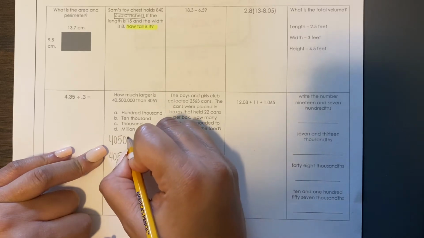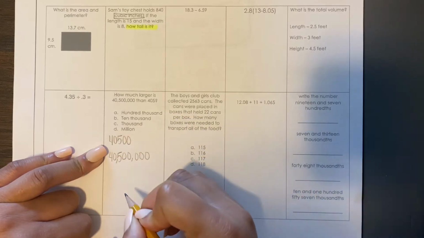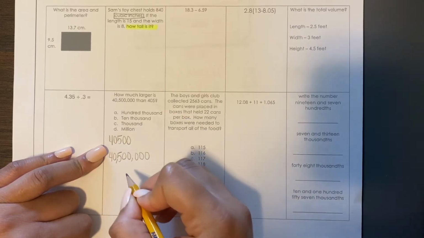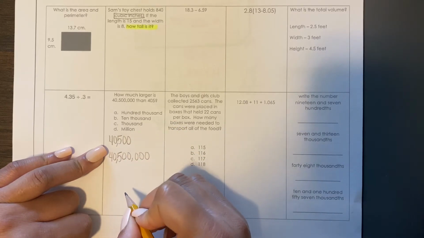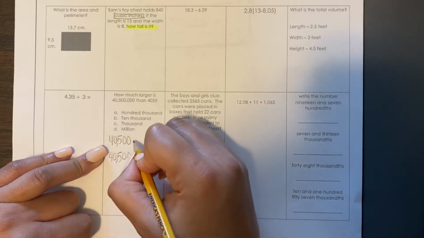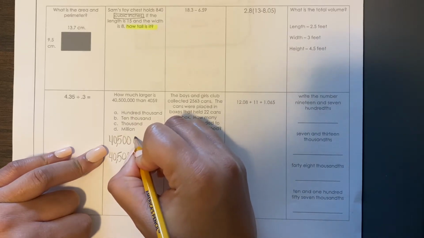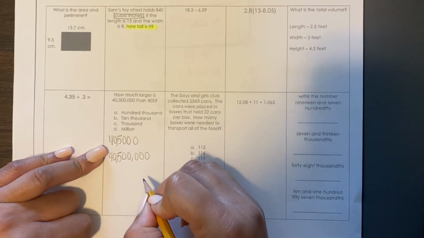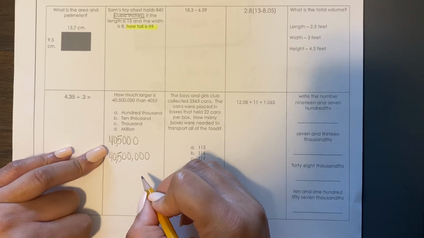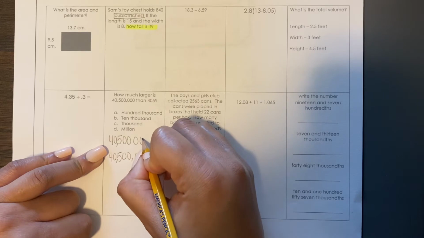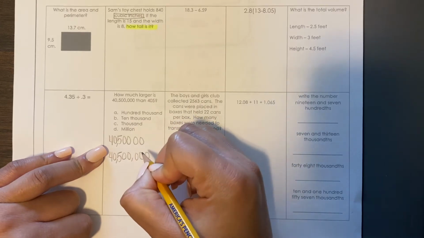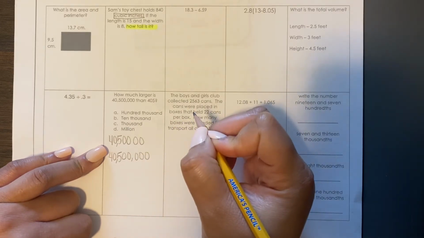If we put another 0, that's 100 times 405. Now we're at 40,500. But if we put another 0, we're multiplying times 1,000. Now we're at 405,000. But if we put another 0, we're multiplying by 10,000.